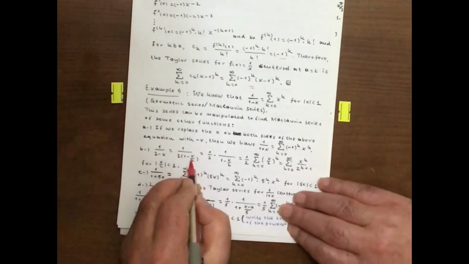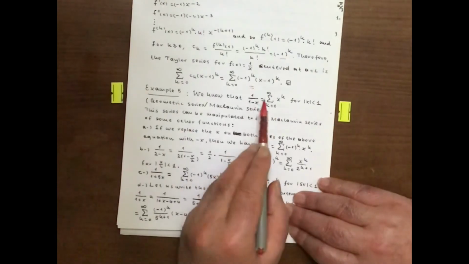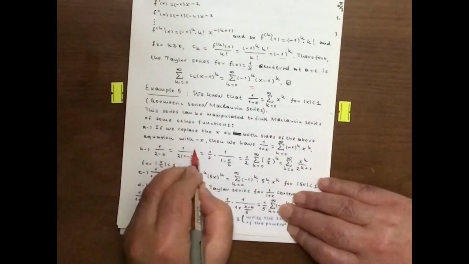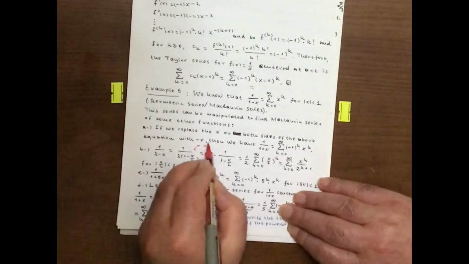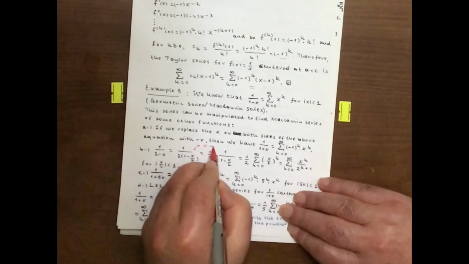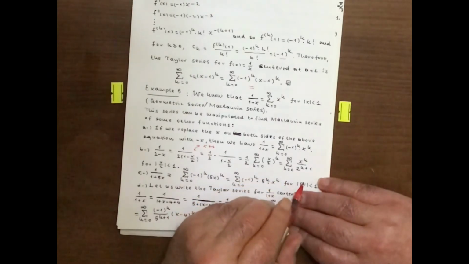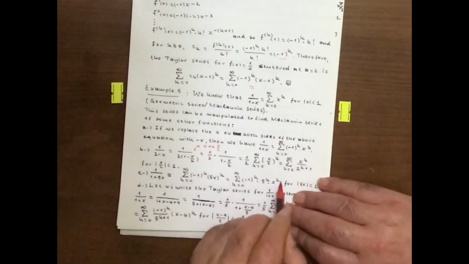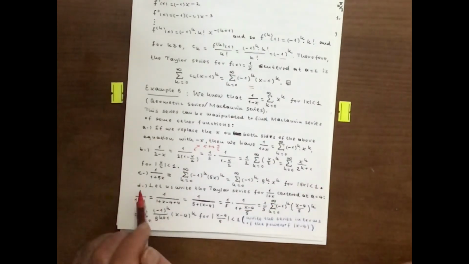But here we would like to get such an expression, and so here x is replaced with x over 2, and then we have such an infinite sum.